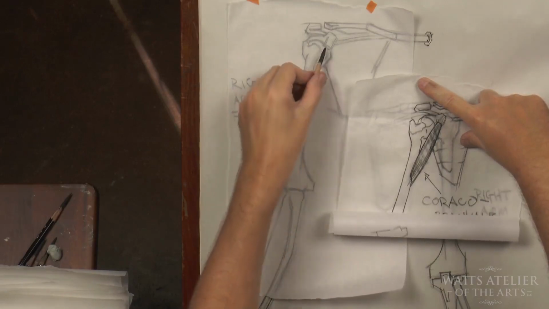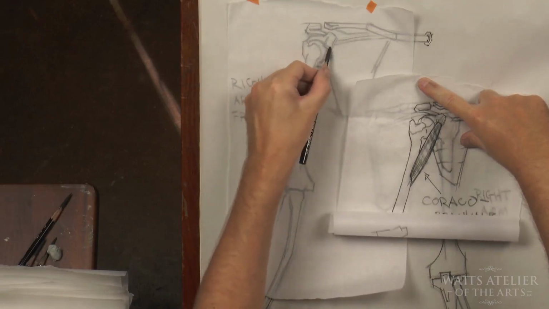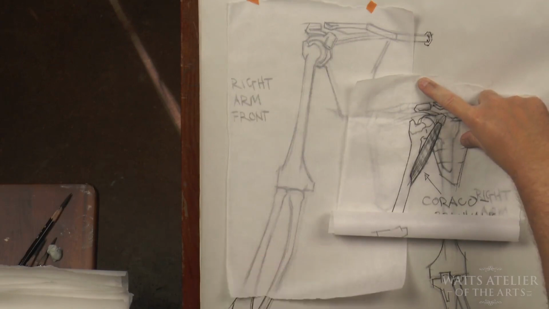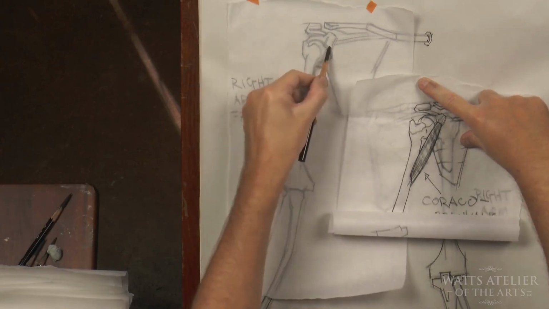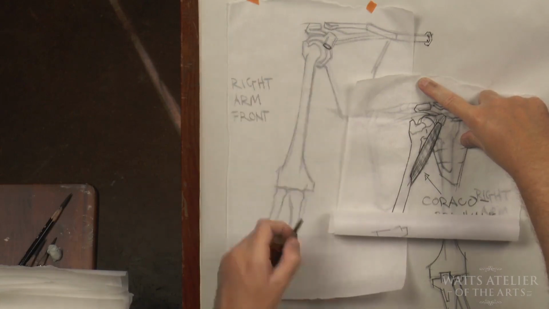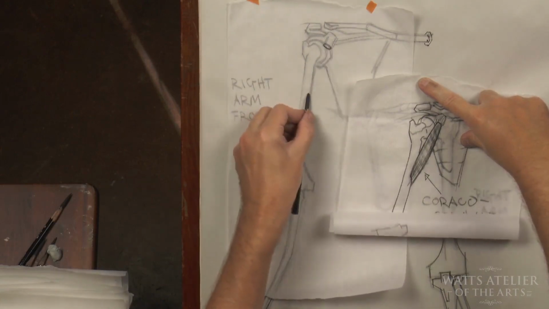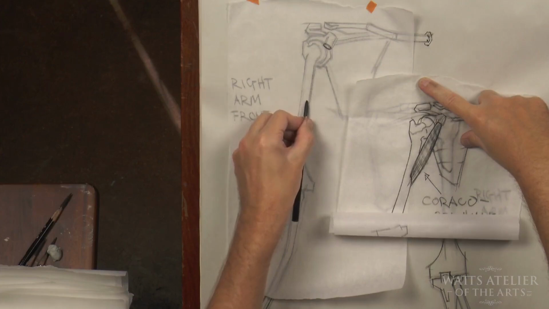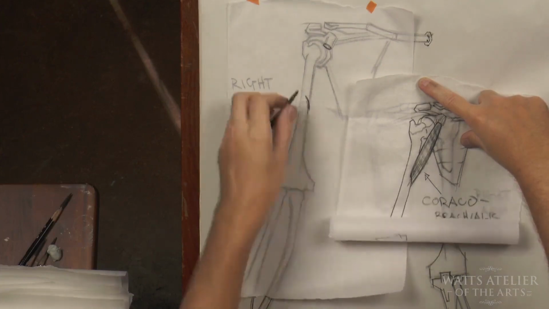It's going to come up and lock onto this crazy little thing, where you looked at it and you were like, what the heck is that thing? Well, it's the thing that the coracobrachialis attaches to. It'll come up and lock right onto it, and then it's going to come down and attach down onto the bone down here, right?